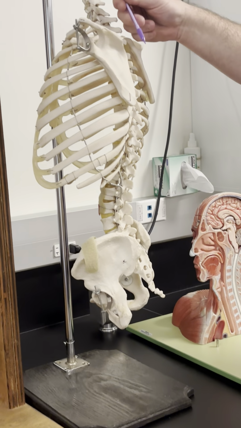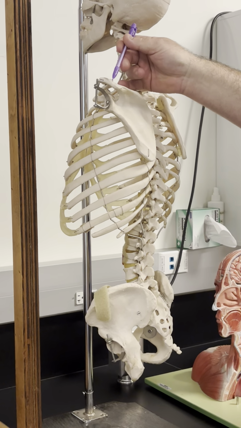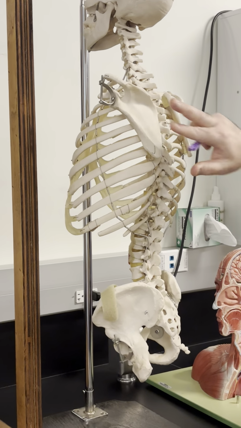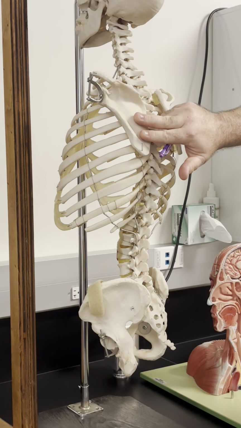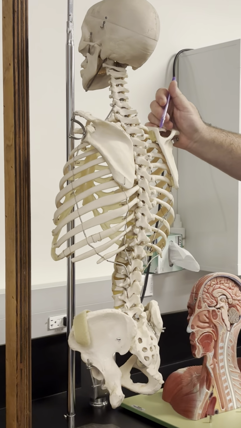Shoulder blade, you can see here's the spine of the scapula. Then it becomes the acromion process. Below the spine of the scapula, you have the infraspinous fossa. Above the spine of the scapula, you can see we have the supraspinous fossa.